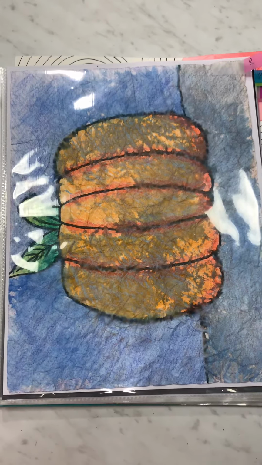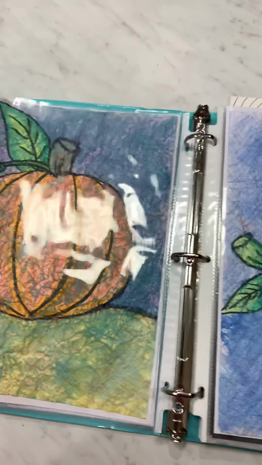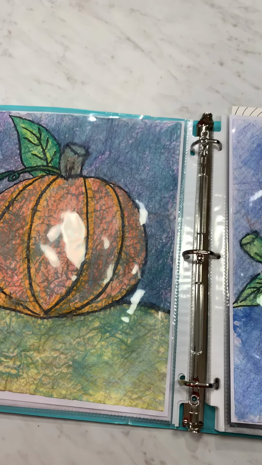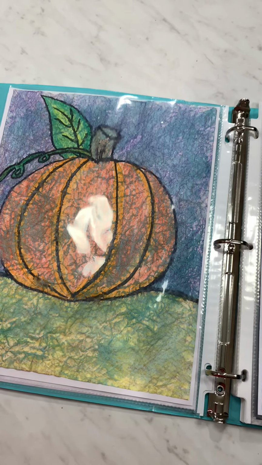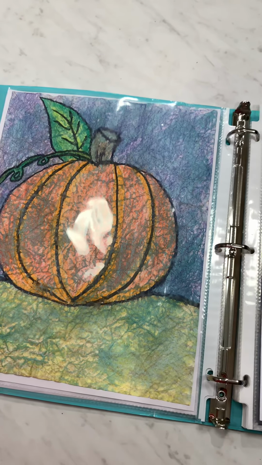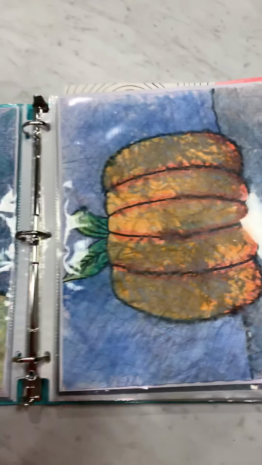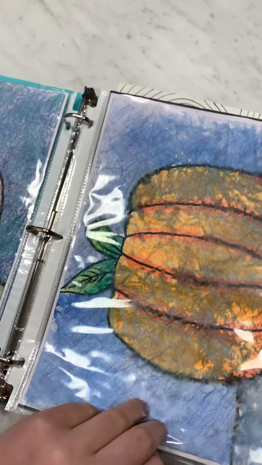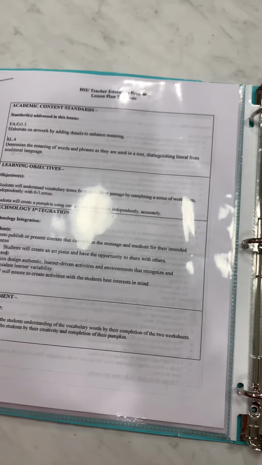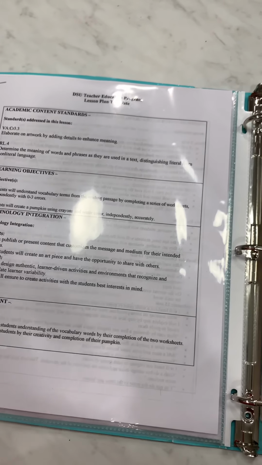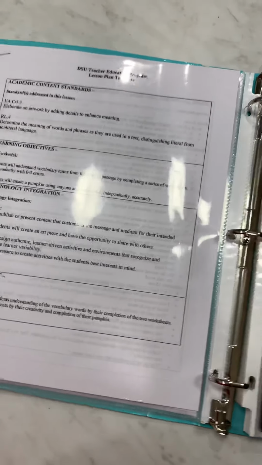I did a lesson on this, and you'll see throughout my portfolio, I did do some projects multiple times. I just wanted to give my students different ways to see they could do a project. And with this particular one, I did a lesson with a reading passage, and students read about pumpkins and all about pumpkins, and then they got to make their own at the end.